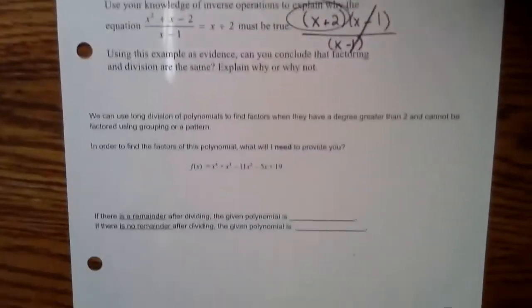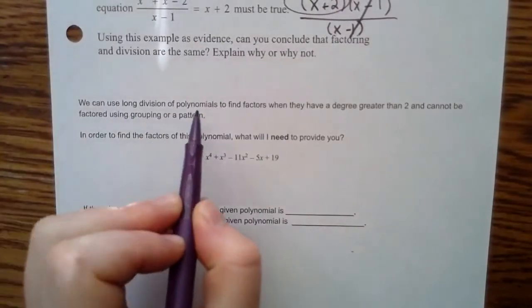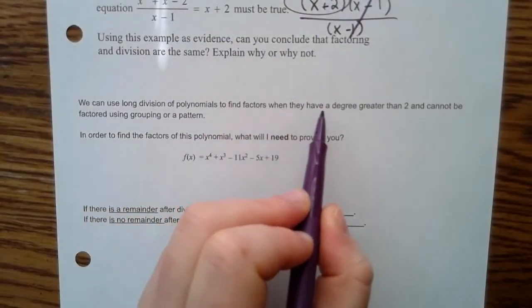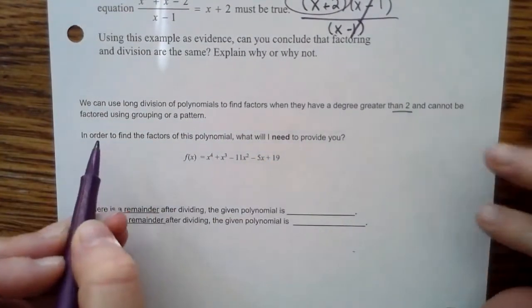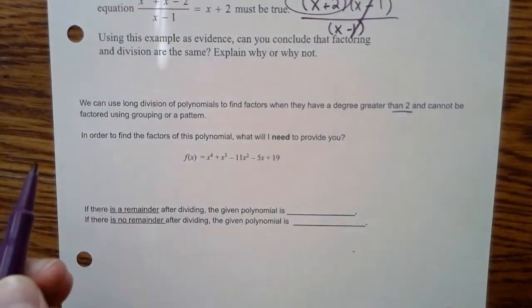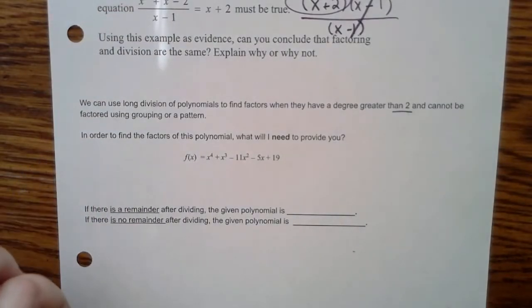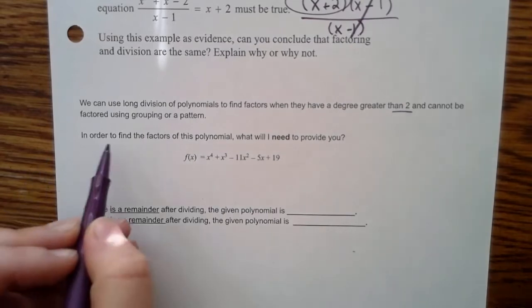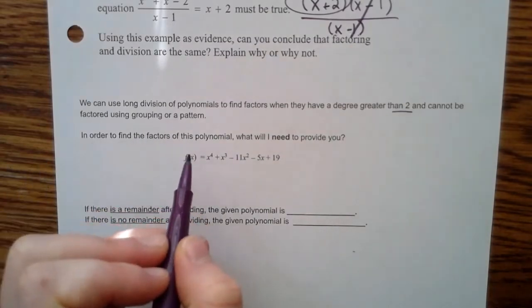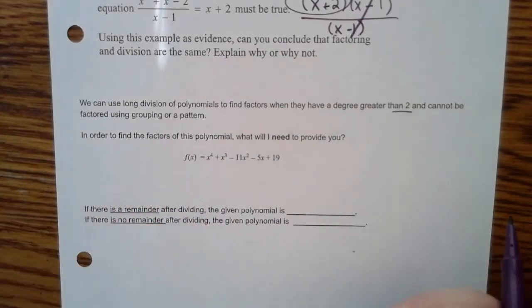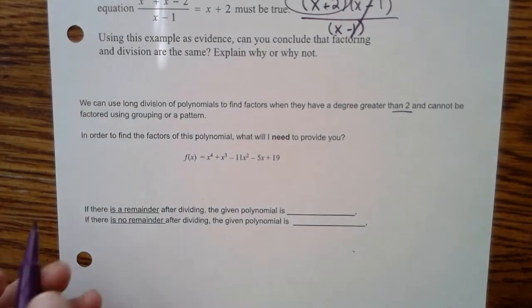Pretty cool. Okay, let's look at this. We can use long division of polynomials to find factors when they have a degree greater than 2 and cannot be factored using a grouping or pattern. So this is what you do when you can't factor. In order to find factors with polynomials, what will I need to provide you? If you want to find the other factors, I need to give you a factor or a root.